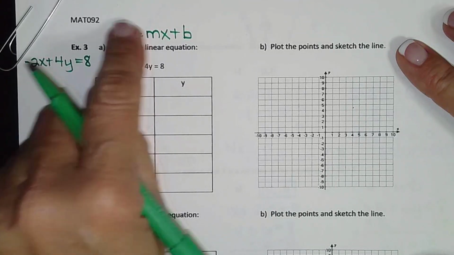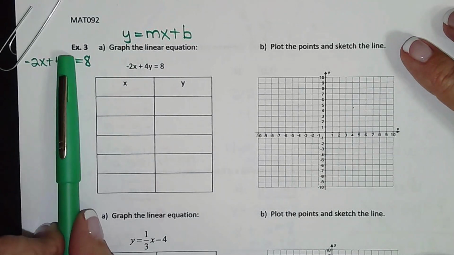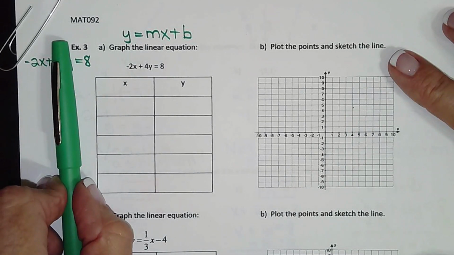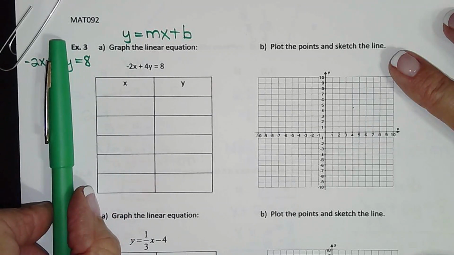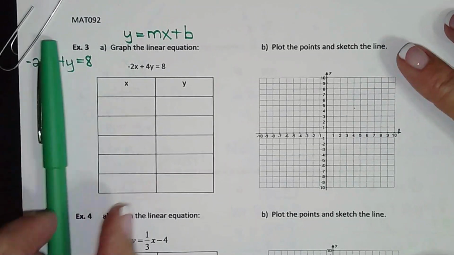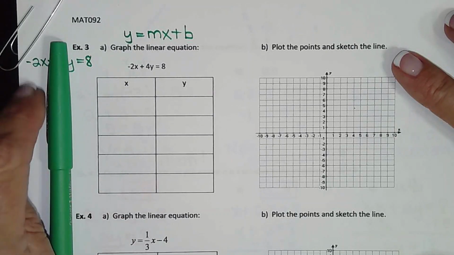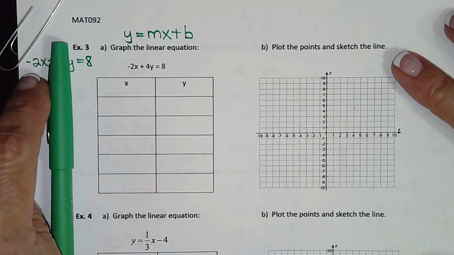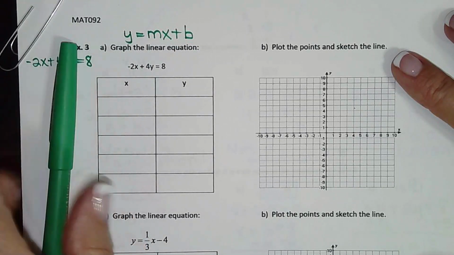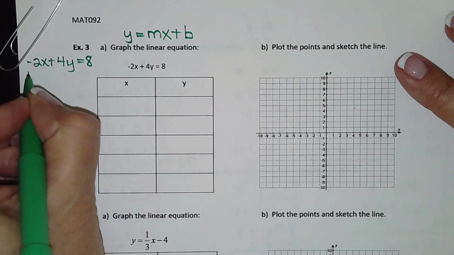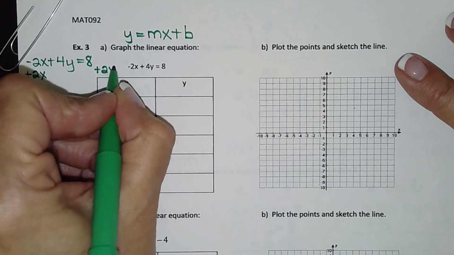That means y needs to be all alone on the left-hand side. So what I always tell students when they're first learning this is I say cover up the y. You don't want to move that. You need that to be alone on the left. So you do the opposite to move anything else to the other side. So I want to add 2x, add 2x. So add 2x to this side, add 2x to this side.